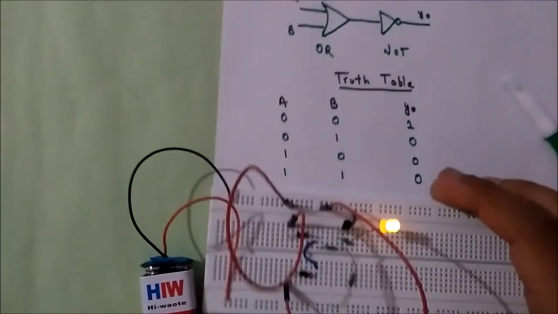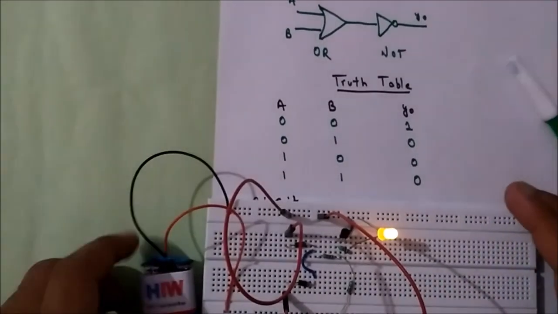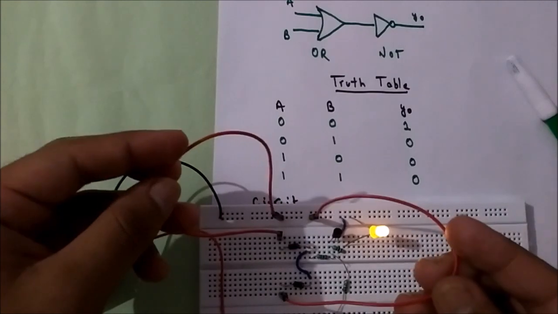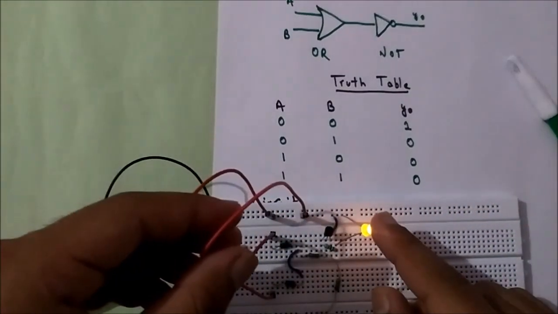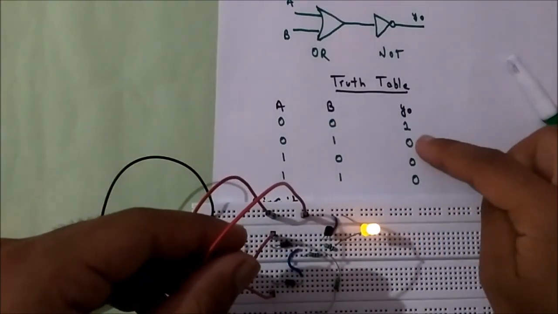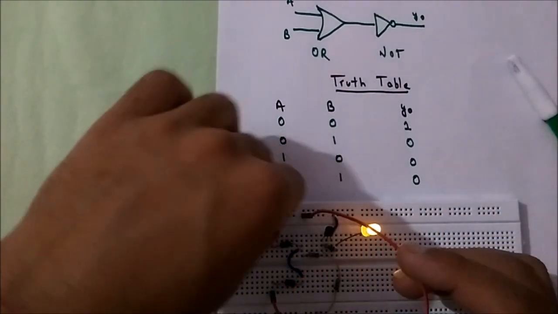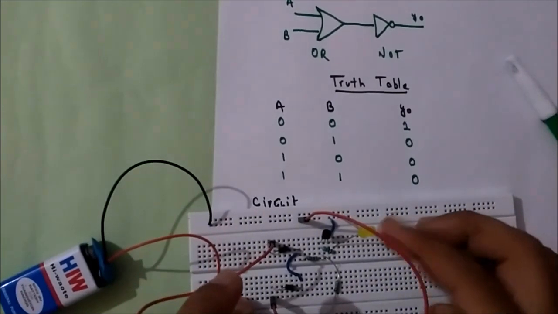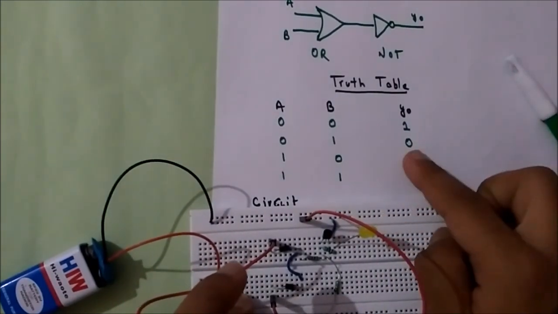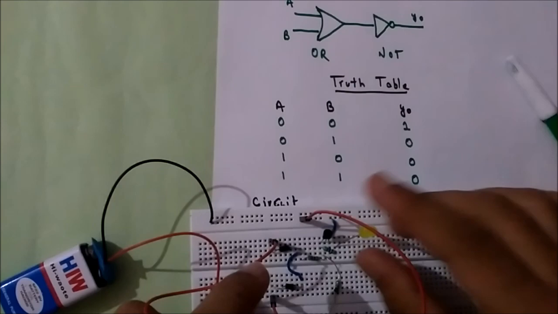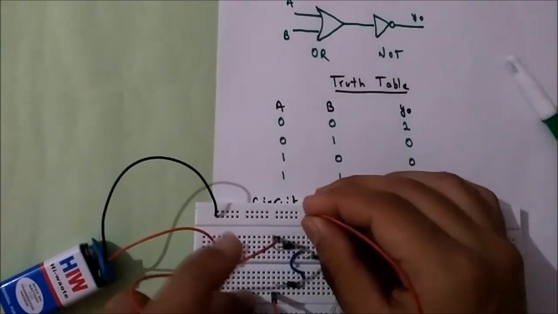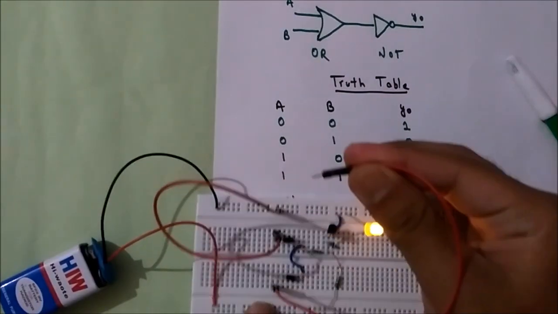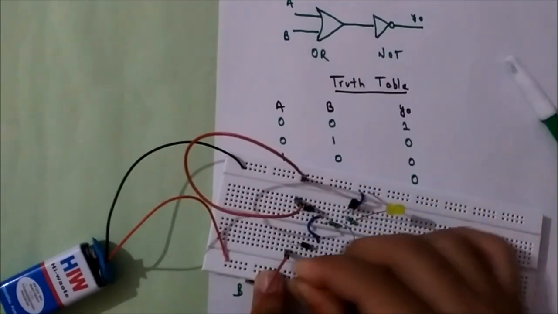Now from the truth table, for 0 0 I should get 1, and I've connected both the inputs to 0, so I'm getting 1 output. Now if I connect 0 1, I should get 0. That means if I connect this to 1, I should get 0, which is the same as the truth table. If I connect B to 1 and A to 0, again 0.